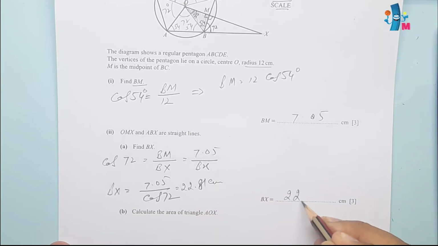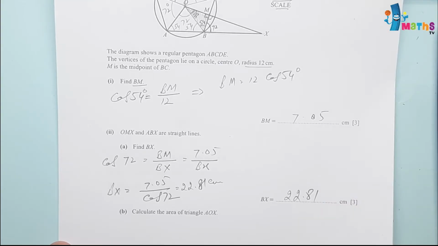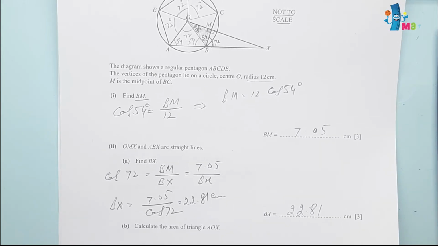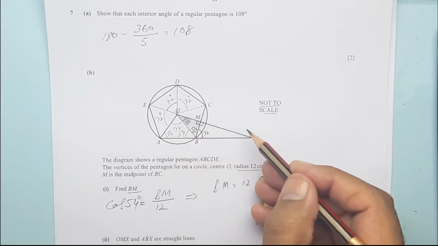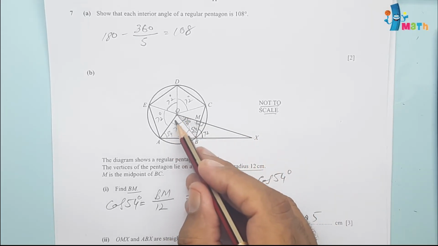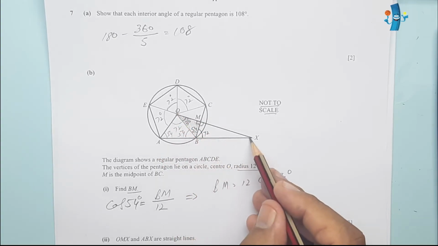So 22.81 centimeter is already mentioned. Calculate the area of the triangle AOX. Now AOX is a triangle, this one. It includes one triangle, this one, AOB, and the other one is OBX.